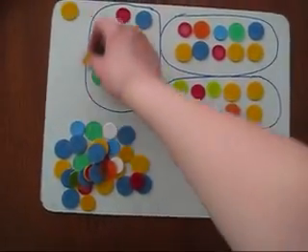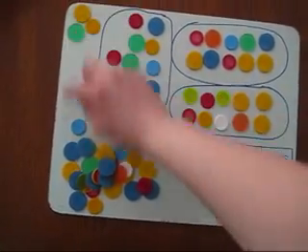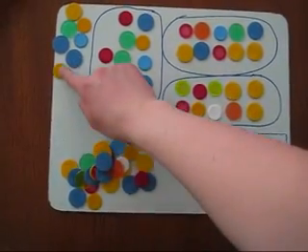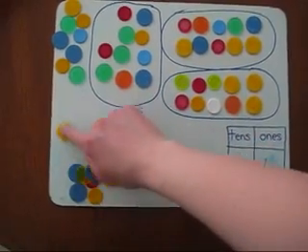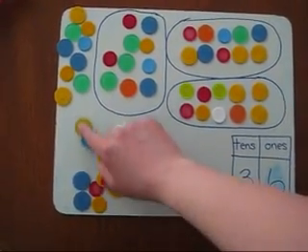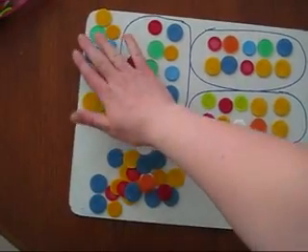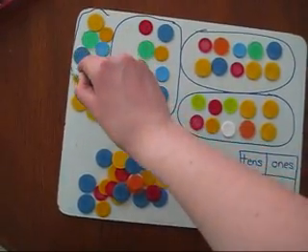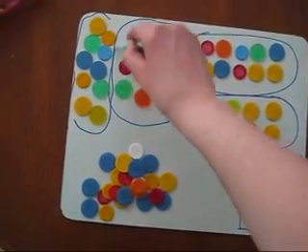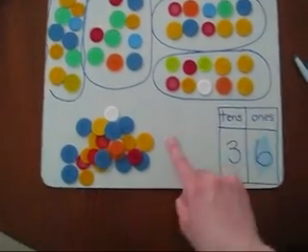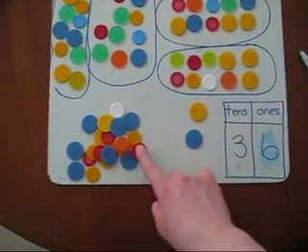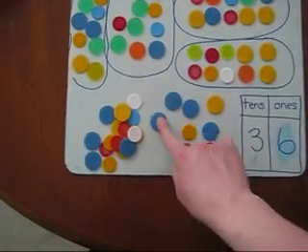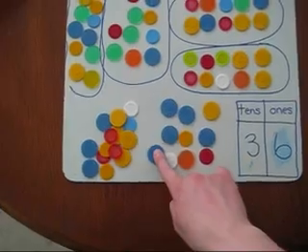So we have 1, 2, 3, 4, 5, 6, 7, 8, 9, and 10. We're running out of a little room here. So now we're going to circle that one because there's another group of 10. Okay. And let's try it again. 1, 2, 3, 4, 5, 6, 7, 8, 9, 10.